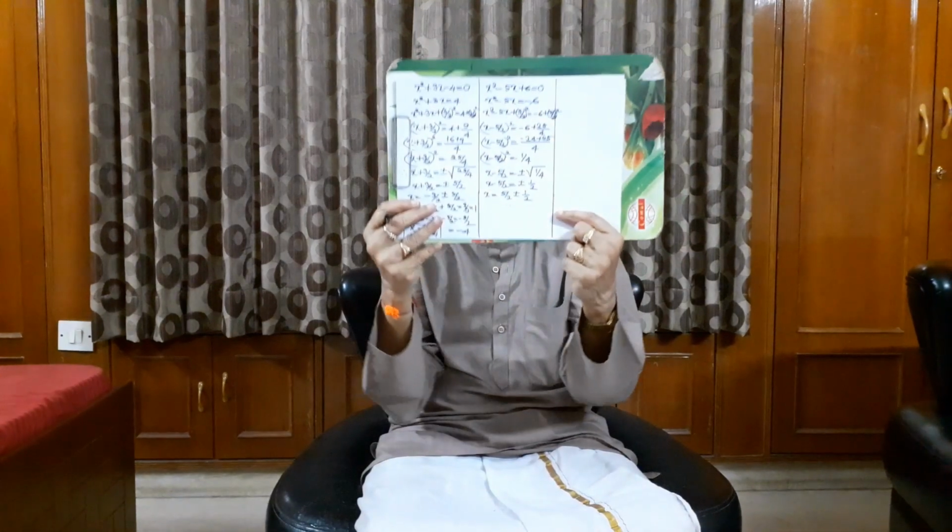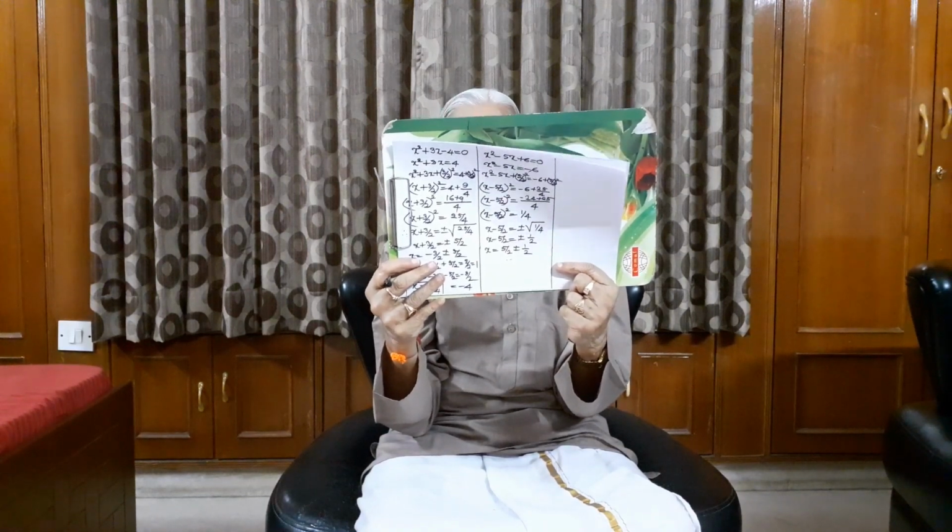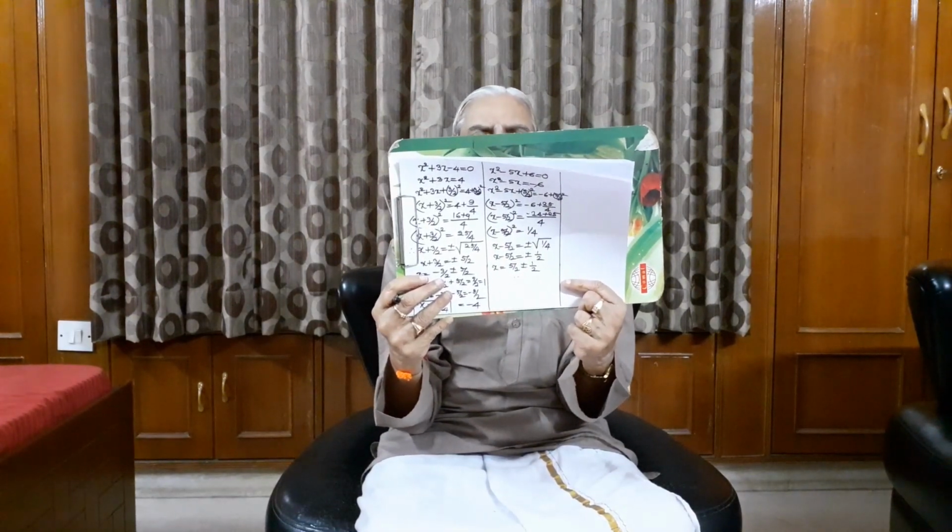Then I want to find out the value of x. Transfer. So x will be equal to what? Plus 5 by 2, 5 by 2 plus or minus half. Please understand, minus 5 by 2 when moved across will become plus 5 by 2. Plus 5 by 2 plus or minus half. The common denominator is there, so you can easily add. Therefore x will be equal to what? Two values: one is 5 by 2 plus half, or x is equal to 5 by 2 minus half. They are the two roots of the equation.